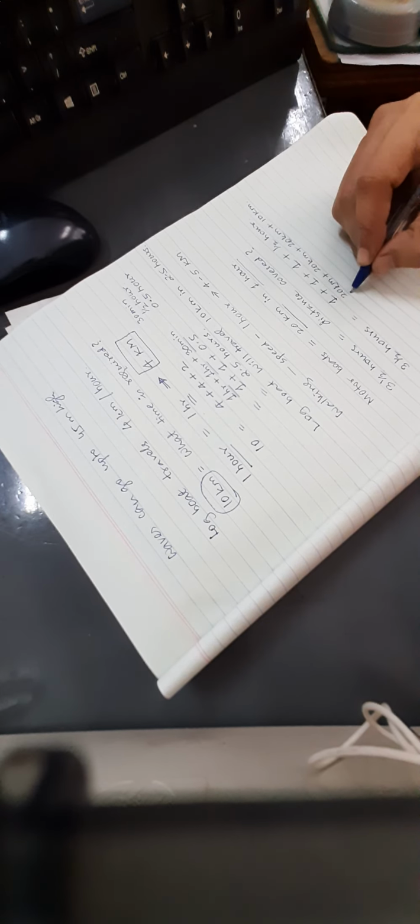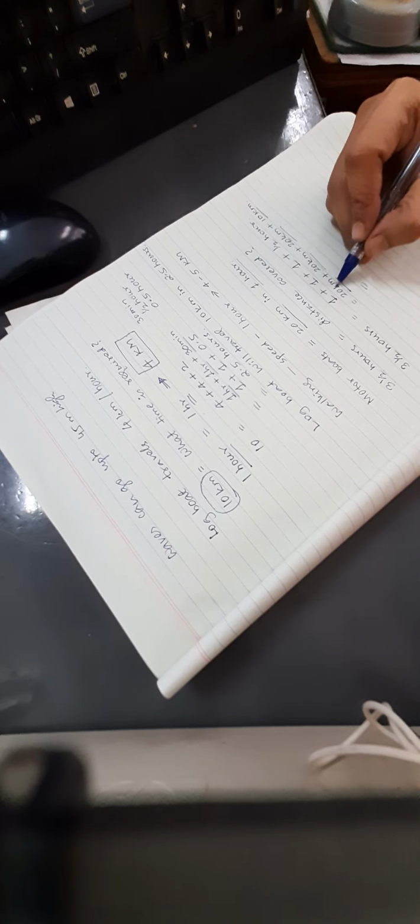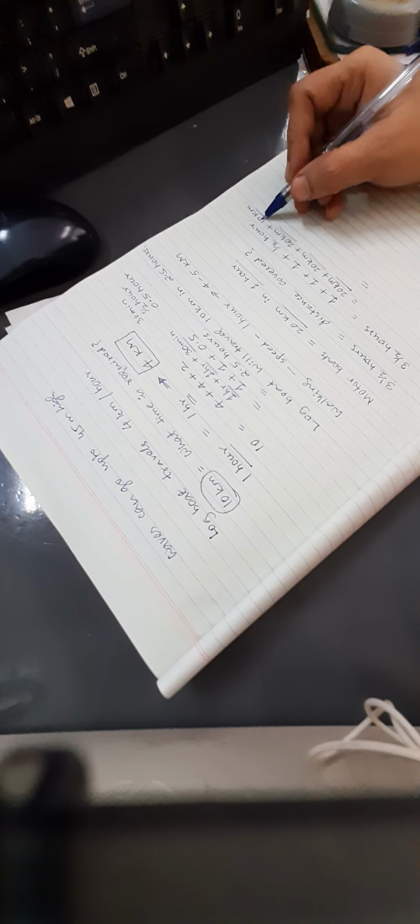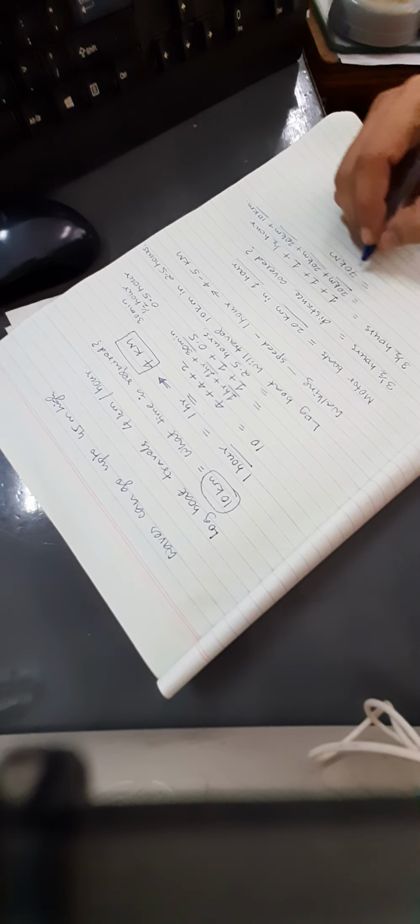So now you add 20, 20, 20 and 10, which comes to 20, 40, 60, 70 kilometers. So the motorboat will travel 70 kilometers in 3.5 hours. Have you understood this?